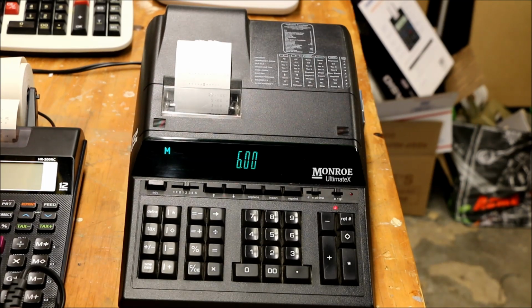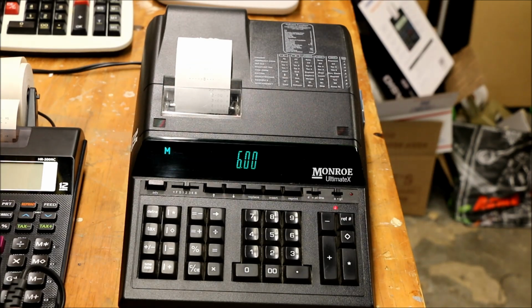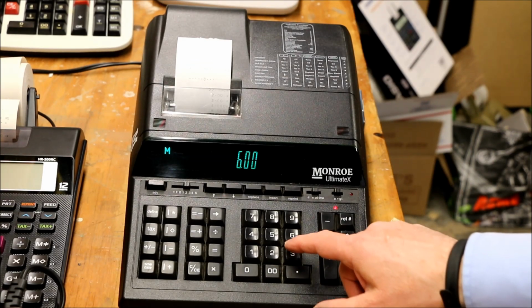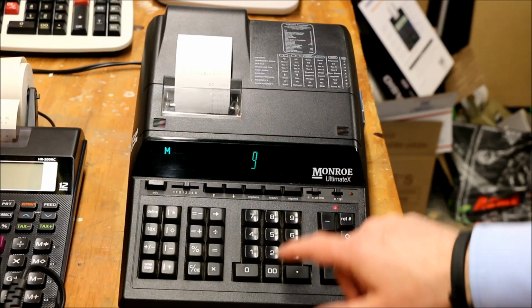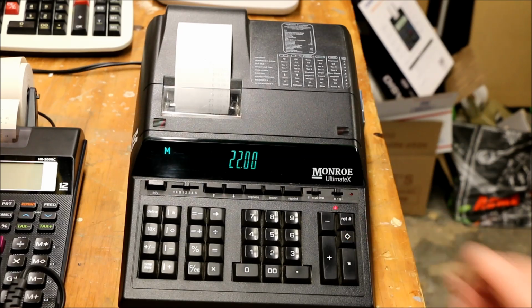That will take that 6 and add it to the independent memory. If we take a look and recall that, it's 6. Let's do 3 times 9 equals 27, and it has added the 27 to the independent memory, so the independent memory now contains 33. Meanwhile, the accumulator still just contains the 22 that we had in it.